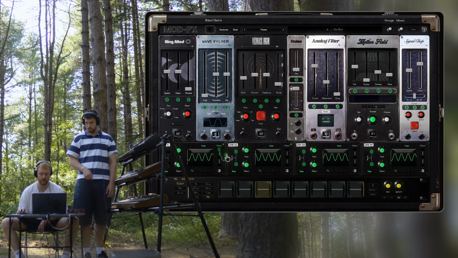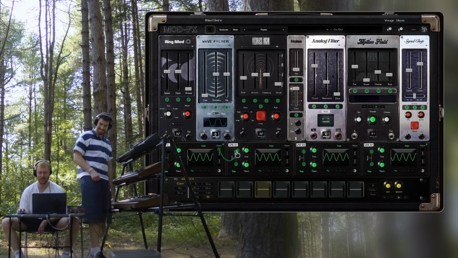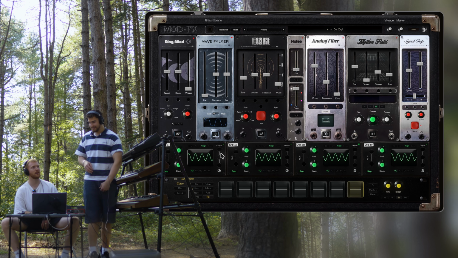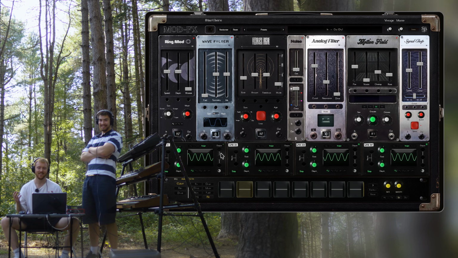How many modulation holes are there? 3, 6, 12, 13, 14, 15, 16, 17, 18, 19, 20. There's 23 modulation inputs, and you could also modulate each LFO by the other. So you could have up to, what, like 30 modulations per patch? So crazy. Just insane.